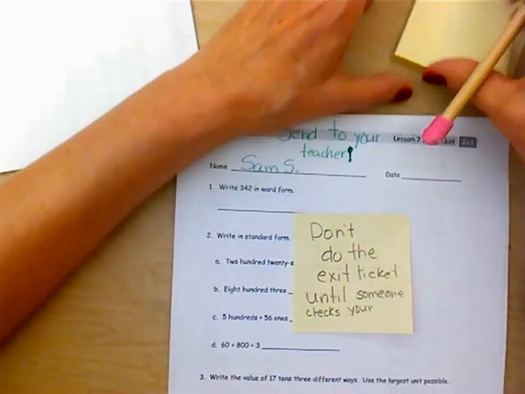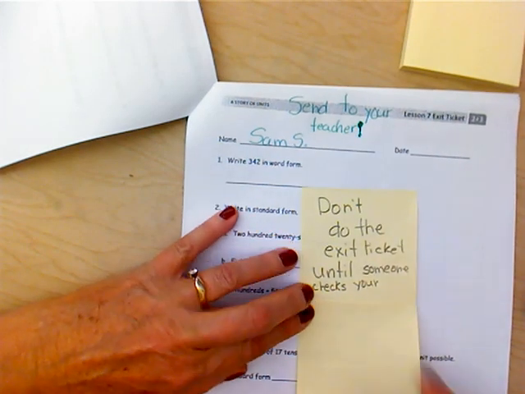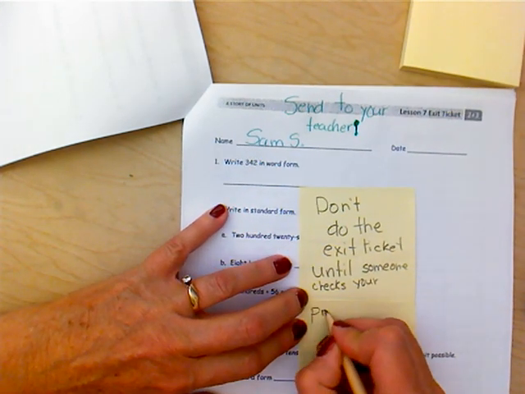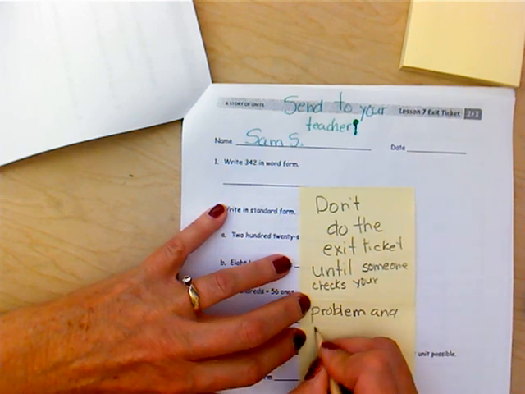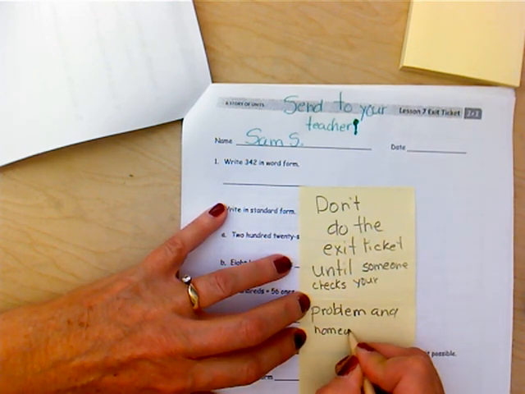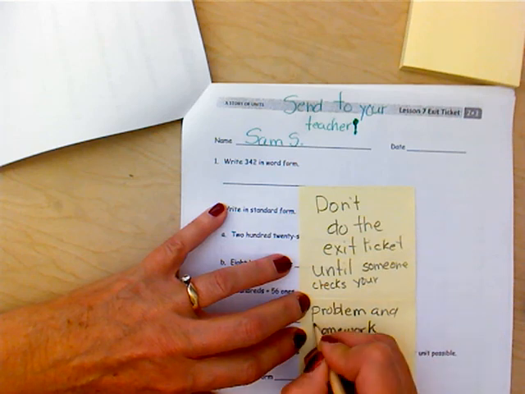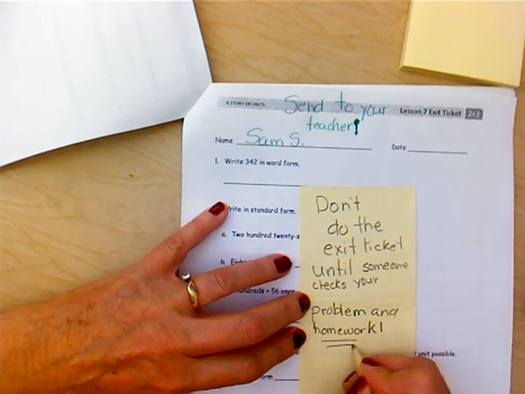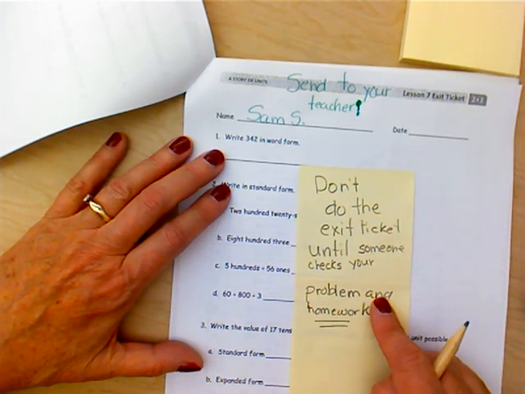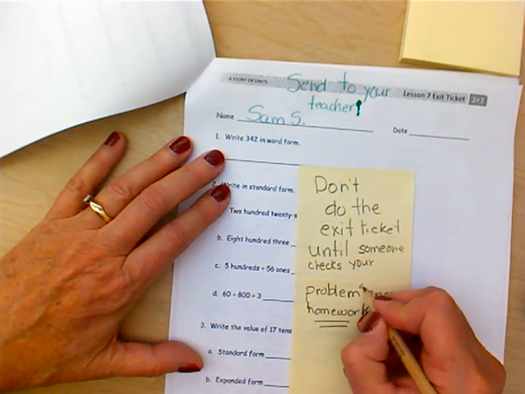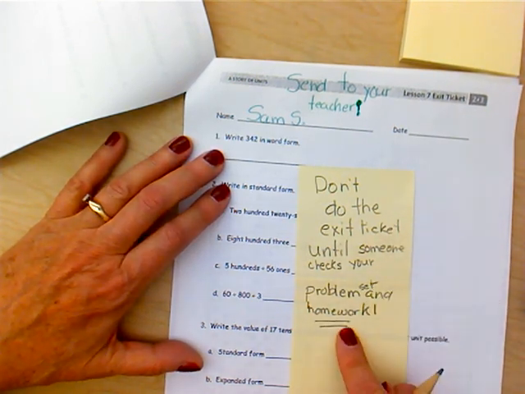Oh, I'm going to run out of space. So remember, you should not be moving on to the exit ticket until you're sure that you understand the problem set and the homework.